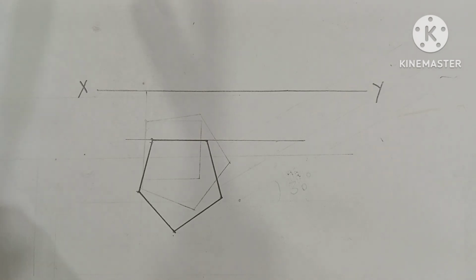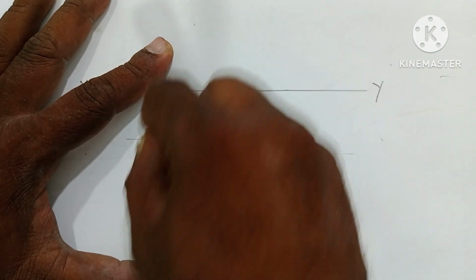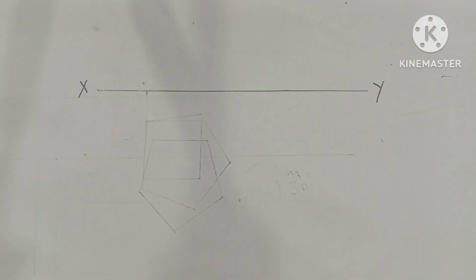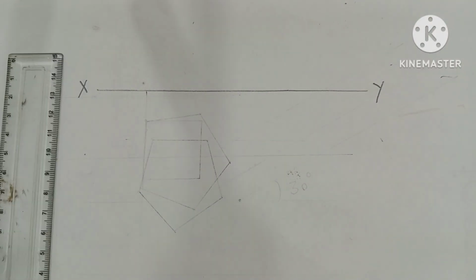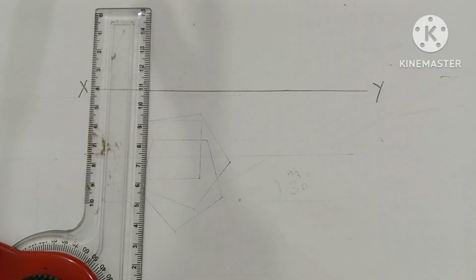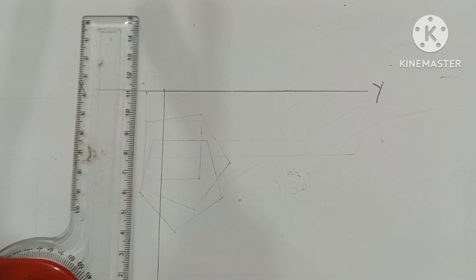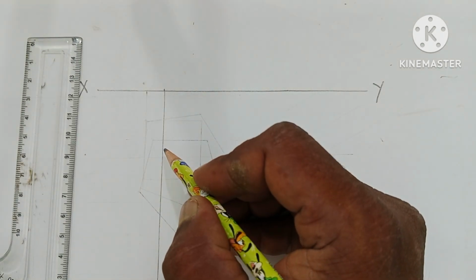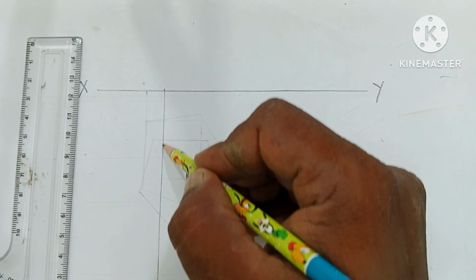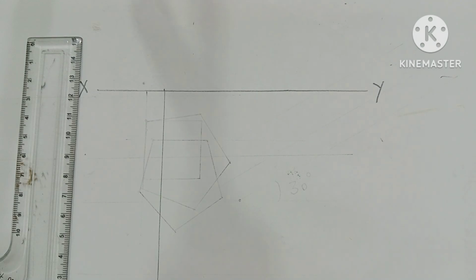So next I am going to draw, for example, a hexagon with one of the sides perpendicular to the XY line. Perpendicular to the XY line means, let me erase this part. So using the drafter scale, draw one line perpendicular to the XY line. Let me draw it here. So one of the sides of your hexagon must coincide with this vertical line.